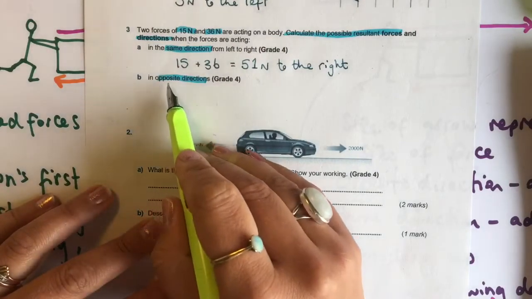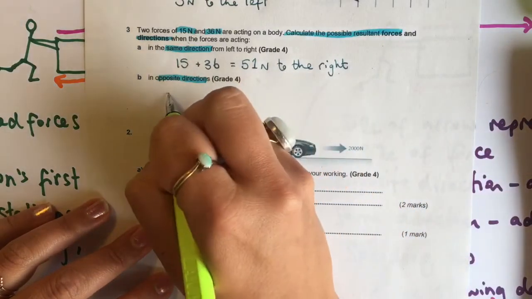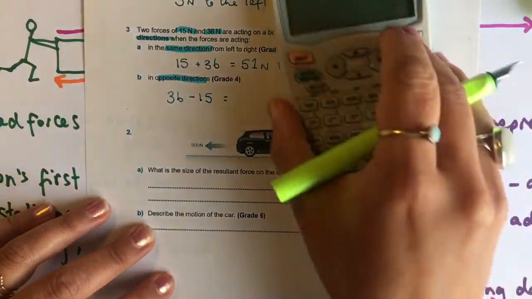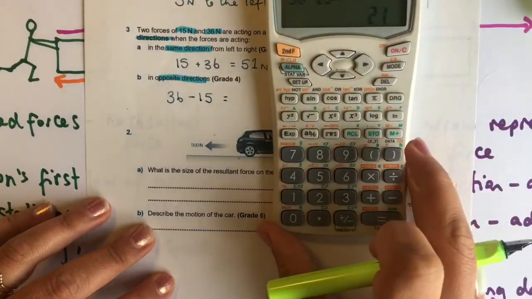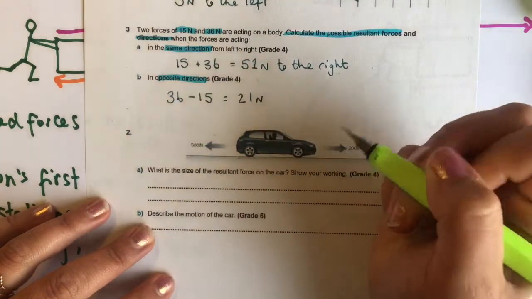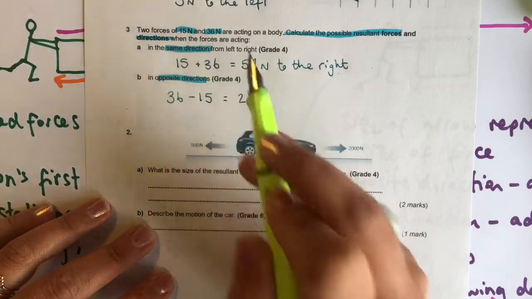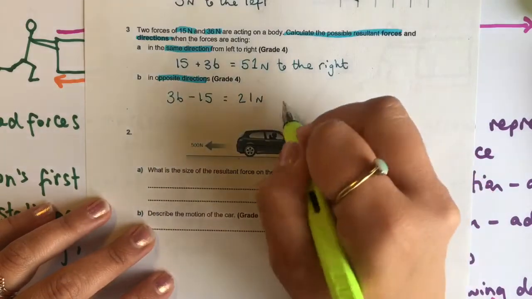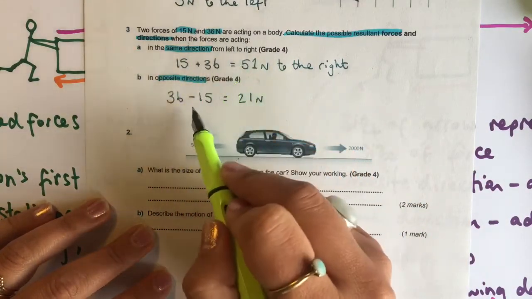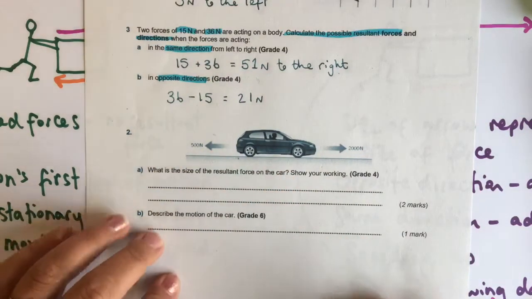And if they're going in opposite directions, then we're going to find the difference between them. So 36 minus 15 is 21. And this is going to go in the direction of the 36 Newton force. Okay, so it doesn't give us a direction for that one, but it would be in the direction of the 36 Newton force.